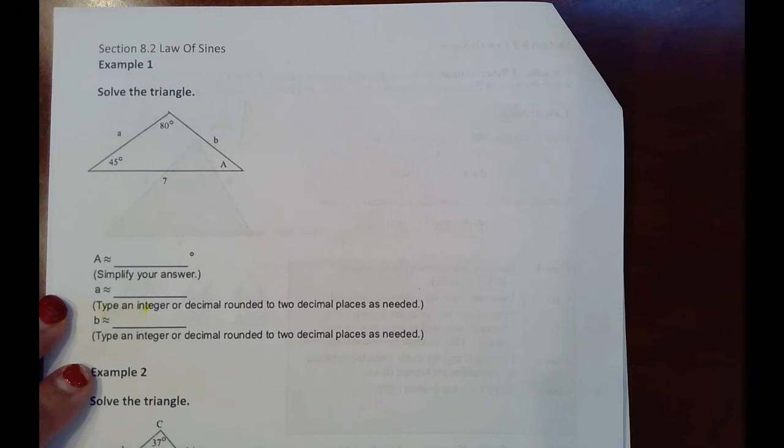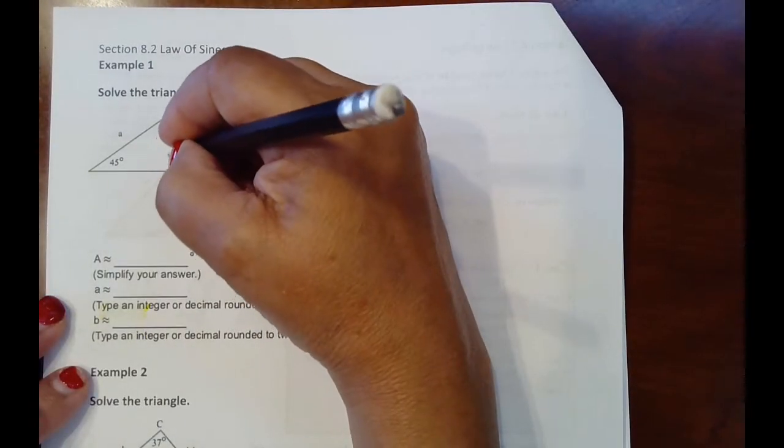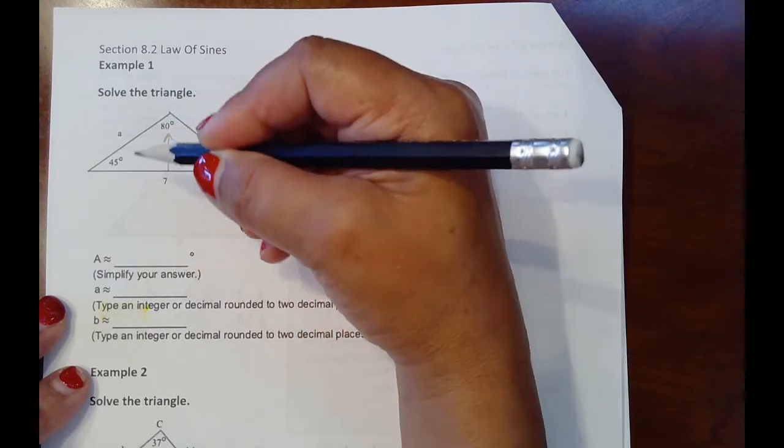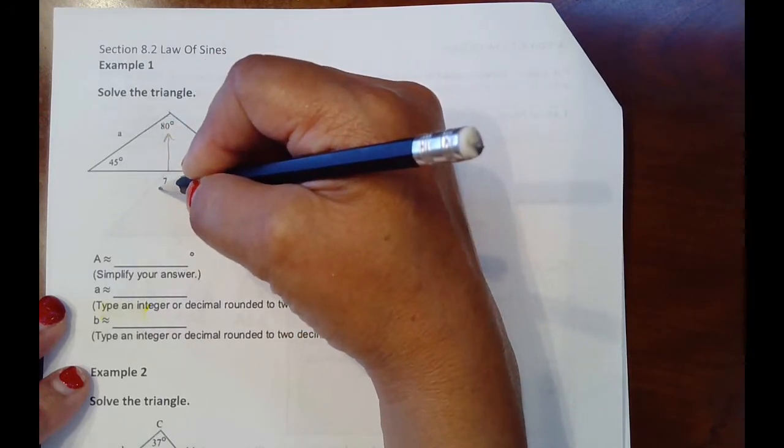You're going to notice that in all of these problems, if you are able to use law of sines, in other words, this is your clue that you can use law of sines rather than law of cosines, which is in the next section, you will have at least one complete pair where you have the angle and the side that is opposite to it.